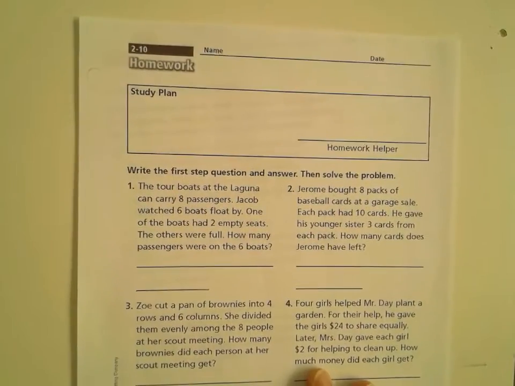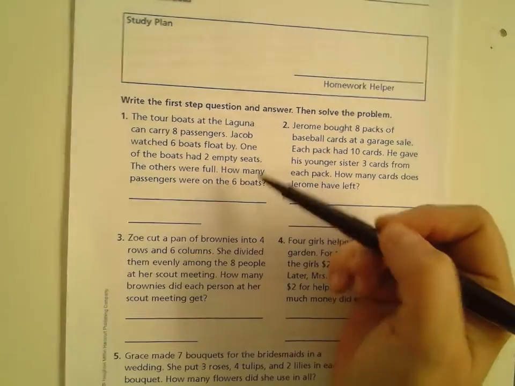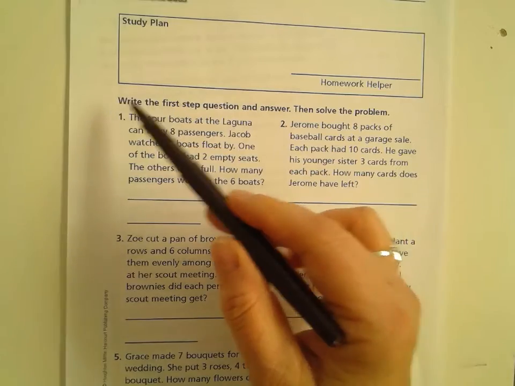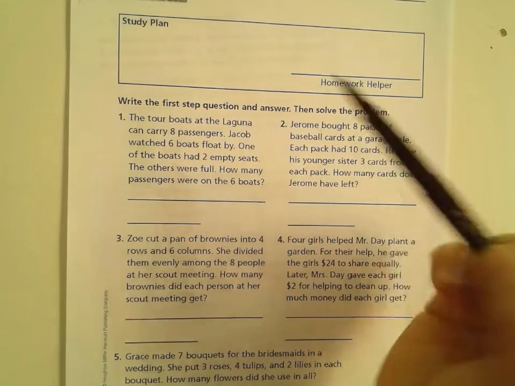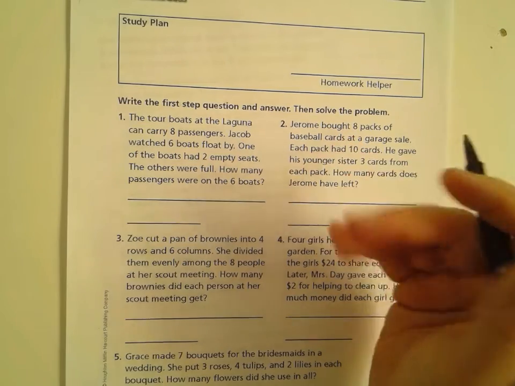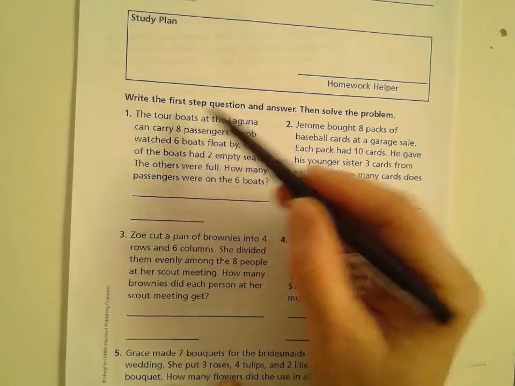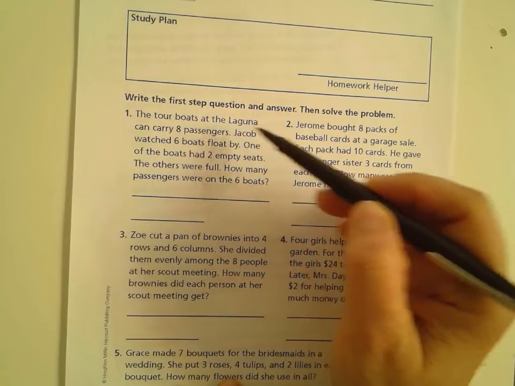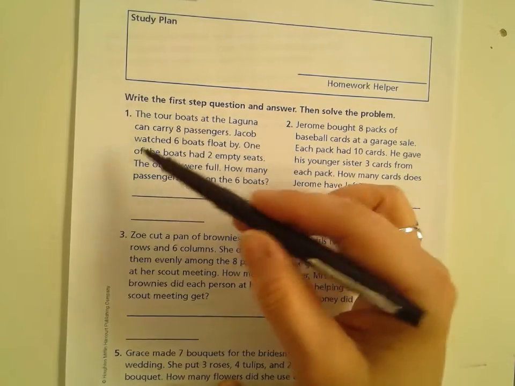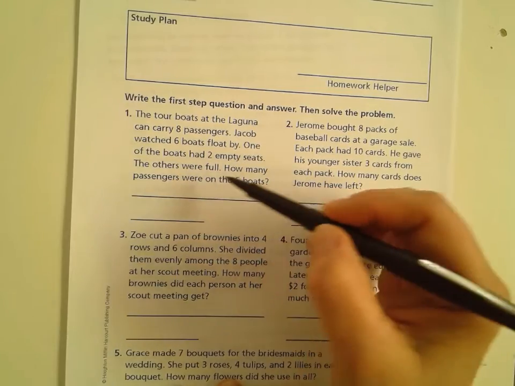So here we go. First of all, our learning target was to solve some two-step word problems, so we're going to do some together. The directions say you're going to think about the first step question and then answer, but we're not going to worry so much about that part. All right, it says the tour boats at the Laguna can carry 8 passengers. Jacob watched 6 boats float by. One of the boats had 2 empty seats. The others were full. How many passengers were on the 6 boats?